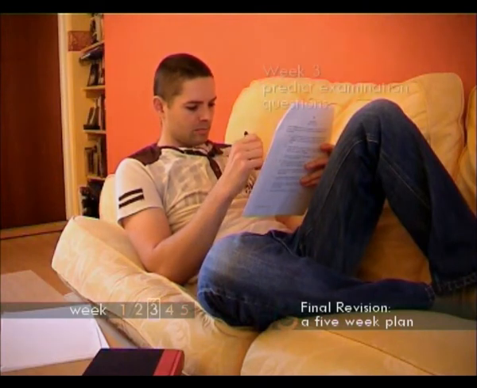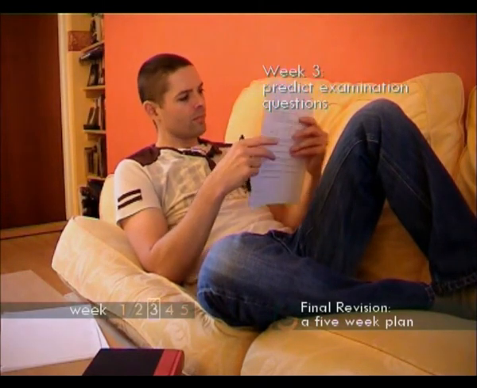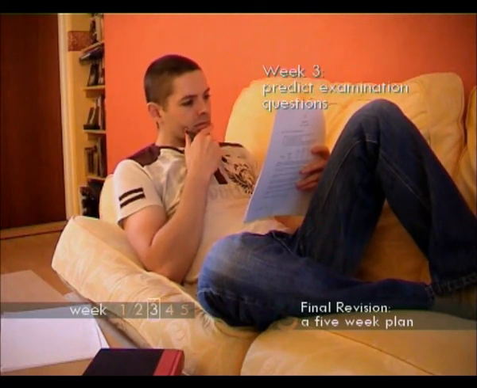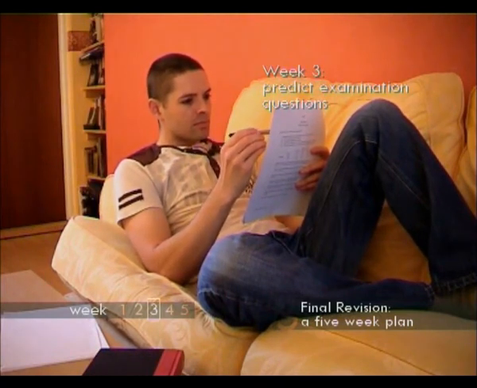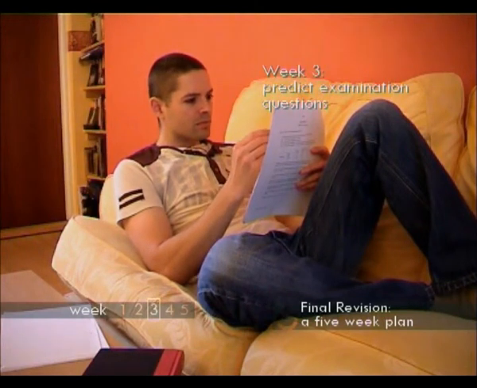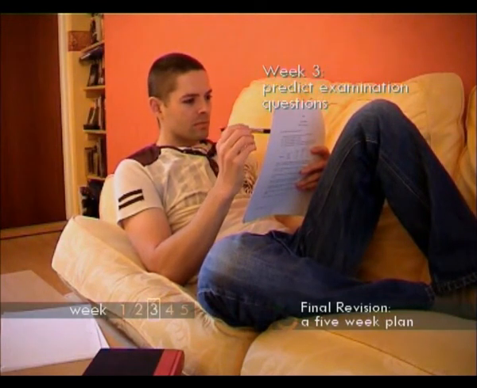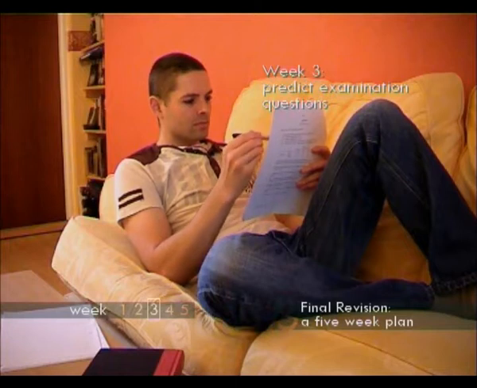Spend each day of week 3 predicting examination questions. Most students try to guess which questions are likely to be included in their examinations. This can be a useful exercise, particularly if you haven't studied well throughout the term.